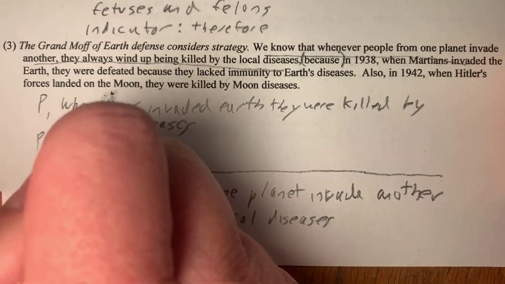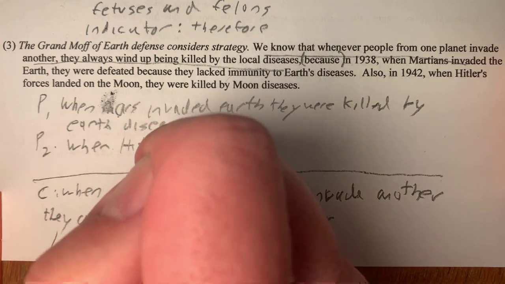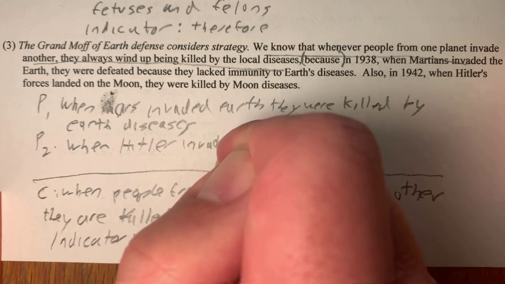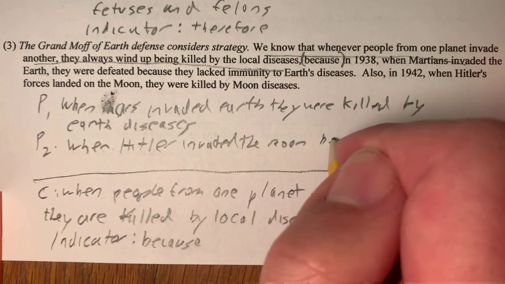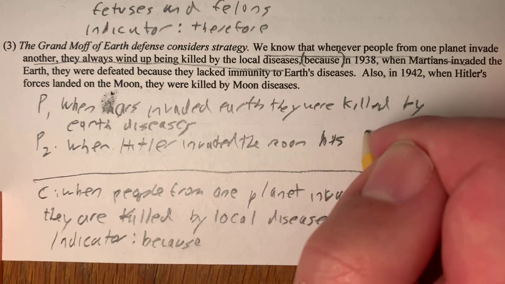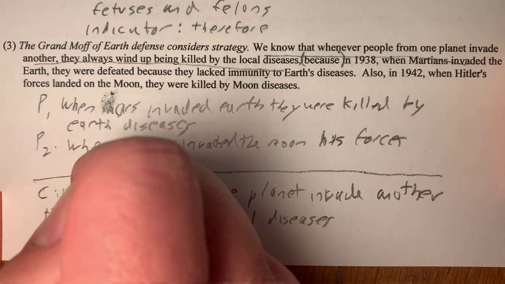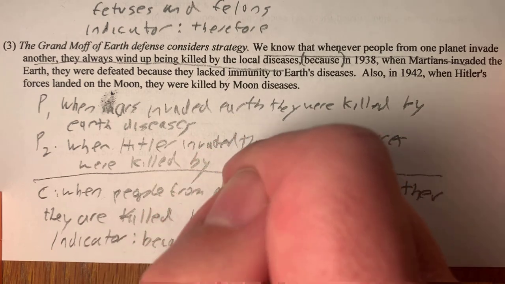And P2, when Hitler invaded the moon, his forces were killed by moon diseases.